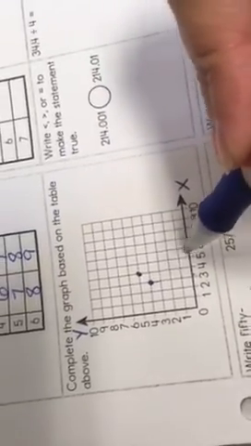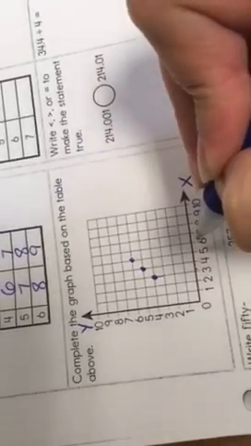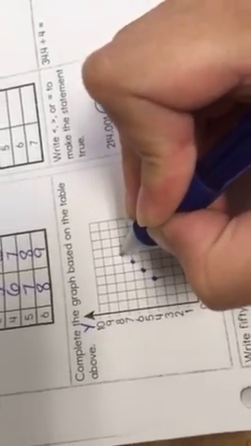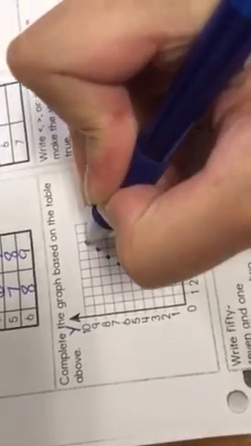Now let's look at our next one. We have 5 and 6. So the x-axis is 5, and then the y-axis is 6. Then next we have 6, 7. Next we have 7, 8. And finally we have 8, 9.